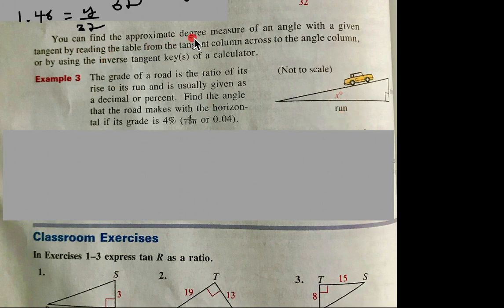So you can find the approximate degree measure of an angle with a given tangent by reading from the table, from the tangent column across from the angle column. Don't do that. Or by using the inverse tangent keys of a calculator. So this one says the grade of a road is the ratio of its rise to its run and is usually given as a decimal or percent. Find the angle that the road makes with the horizon if its grade is 4% or 4 over 100.